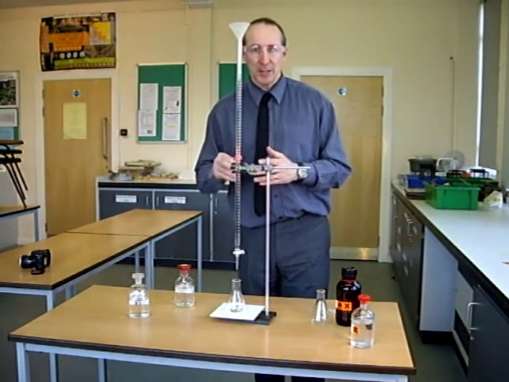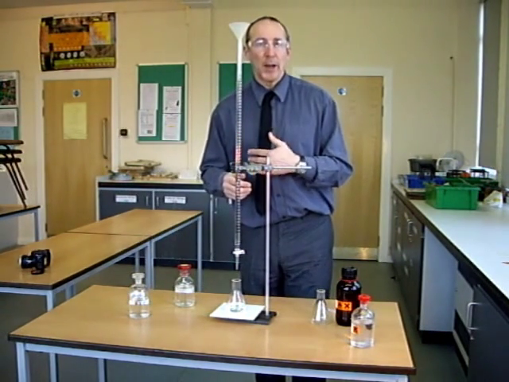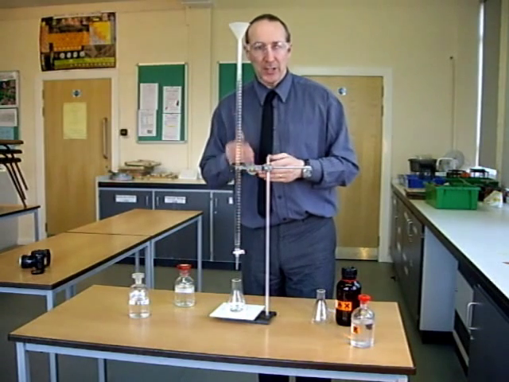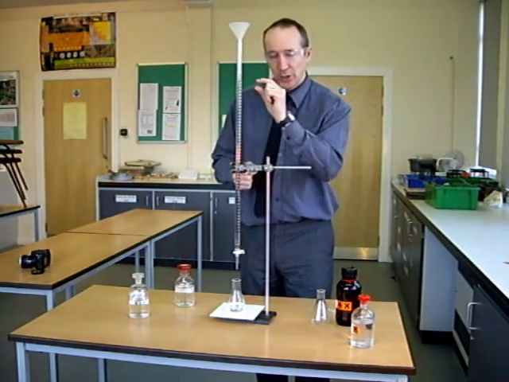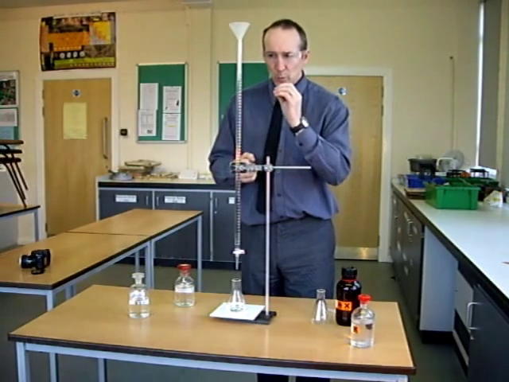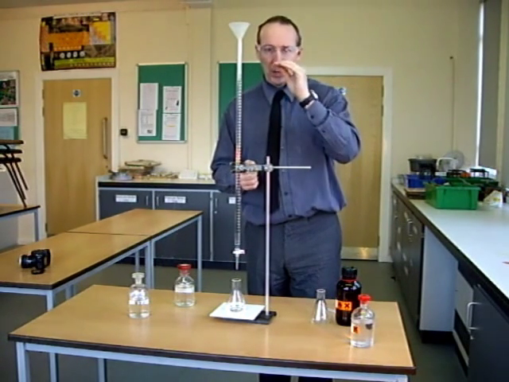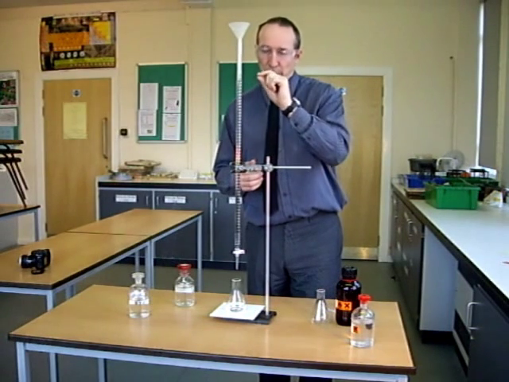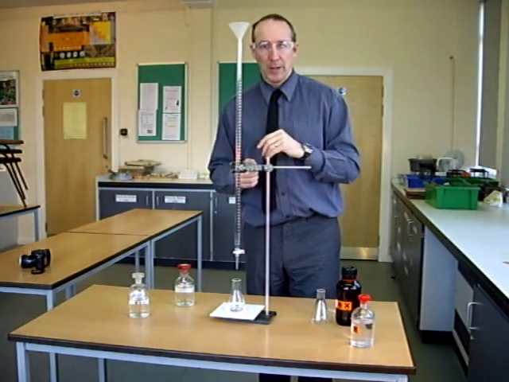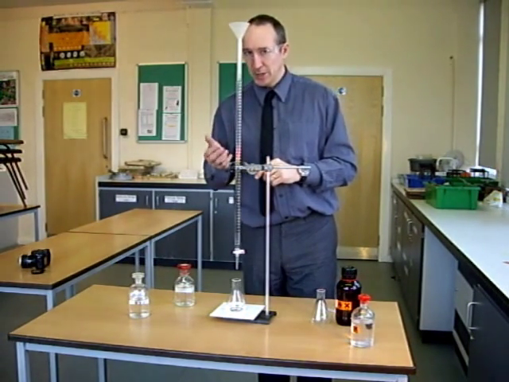I'm happy with that. If I do 3 readings and 2 of them are very different from the other one, I would do another one, get 3 concordant readings. That will improve my reliability. The accuracy comes from the fact that I'm using a burette and I can measure with high level of precision. The resolution of this burette is 0.05 centimetres cubed. What we'd say is that if you have a graduation mark, you should be able to read halfway between 2 graduation marks. So I have graduation marks every 0.1 centimetre cubed, so I should be able to read to every 0.05. So I could get a reading of 36.15, 36.2, 36.25 and so on.